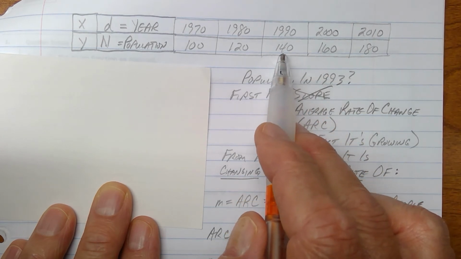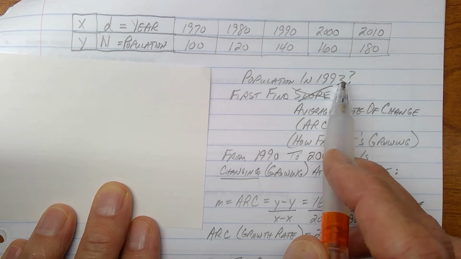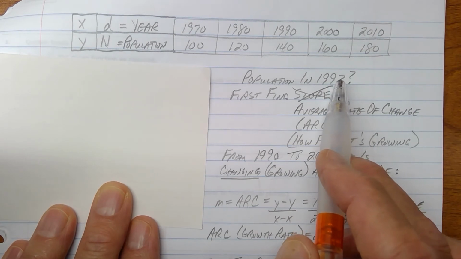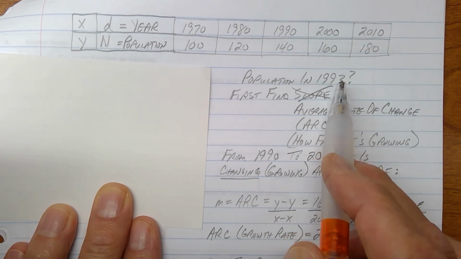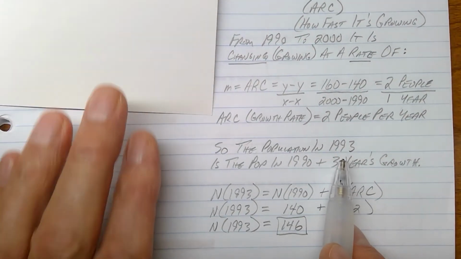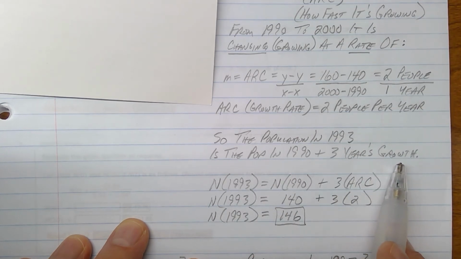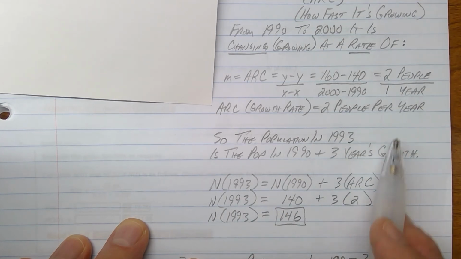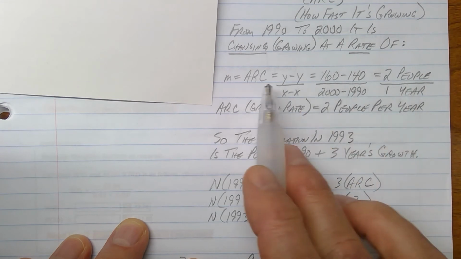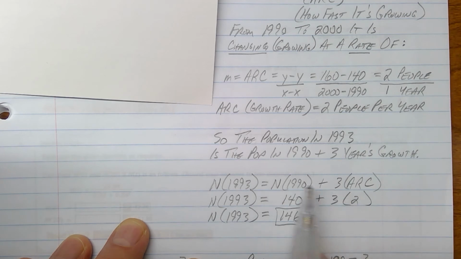So in 1990, I had 140 plus another 3 years of growth, and it's growing at 2 people each year. So I need 3 of those 2s. It's growing 2 people per year. So the population in 1993 is whatever it was in 1990 plus 3 years growth. I got to figure out the growth rate, which we did right here. The growth rate, the average rate of change, the growth rate is 2 people per year.